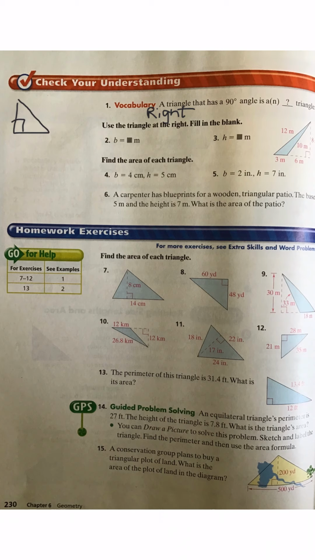So the base equals, looking over on our right, the base is going to equal 3 meters. The height, so then we want to look at the vertex up here, the line that goes straight down. The height equals 8.